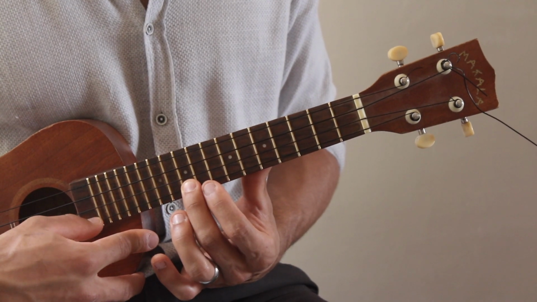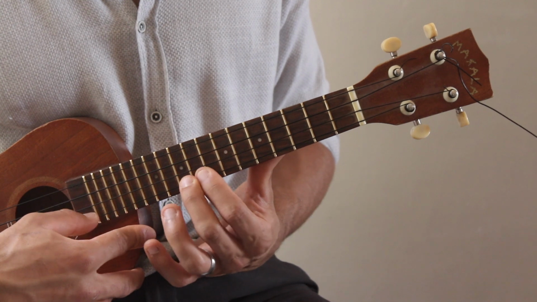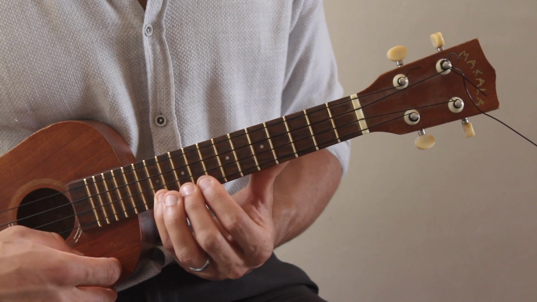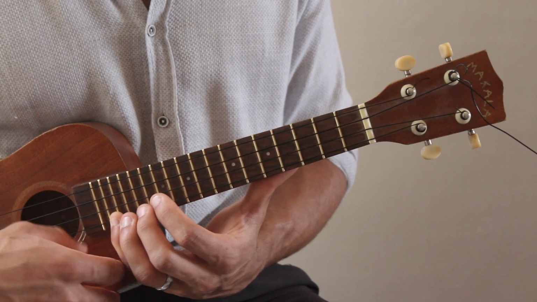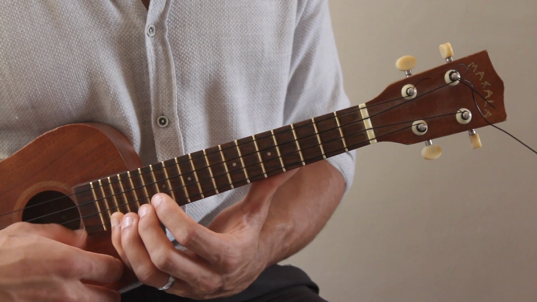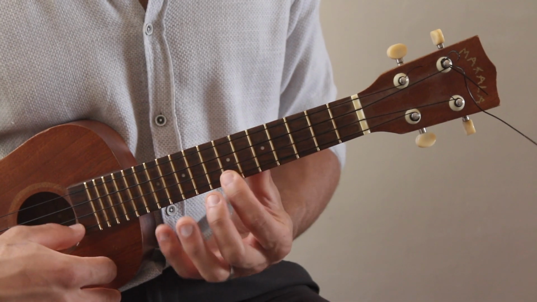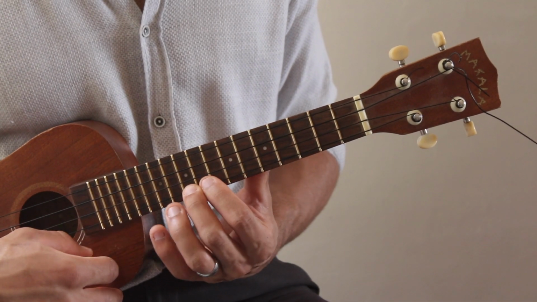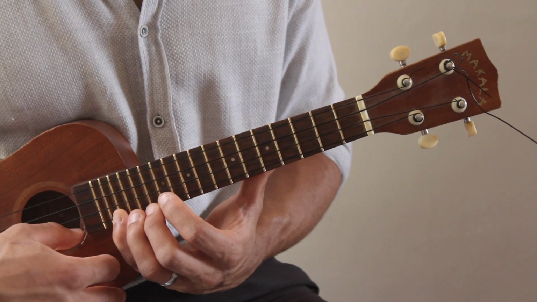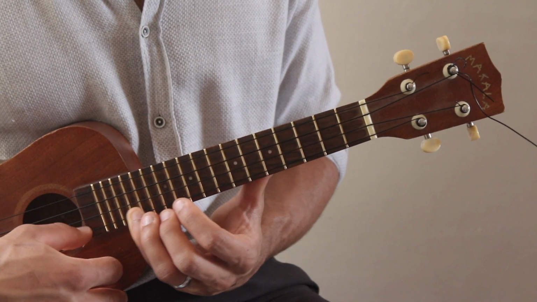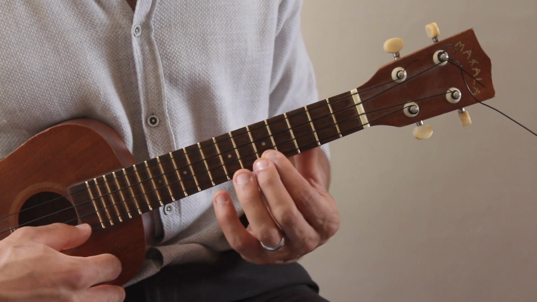4. I'm going to use my middle finger to grab that 4. So 1, 2, 3, 4. Then my pinky. 5, 6, 7, 1. My 1 is that 17th fret. Alright, so the second last fret on my ukulele. So 1, 2, 3, no space. 4, pinky. 5, 6, 7, no space. 1, backwards. 1, 7, 6, 5, 4, 3, 2, 1.